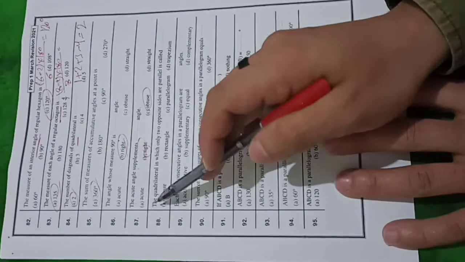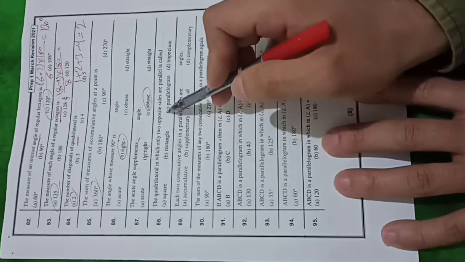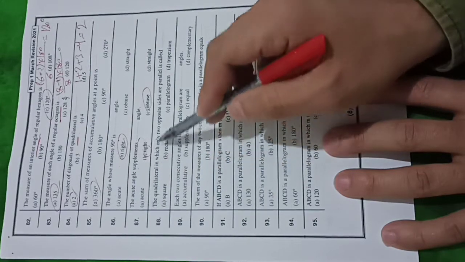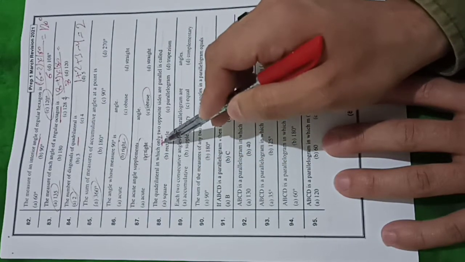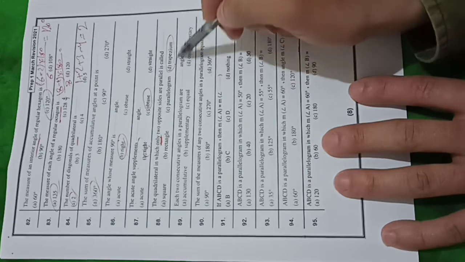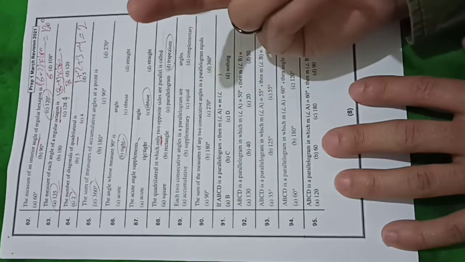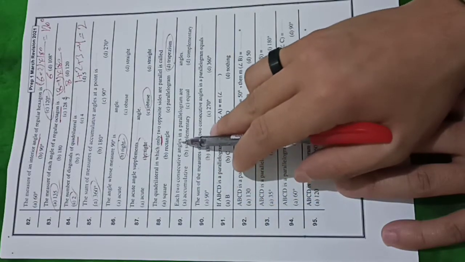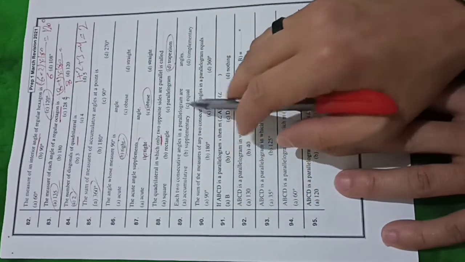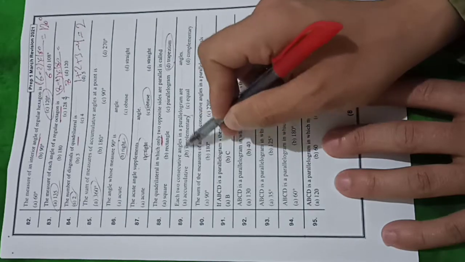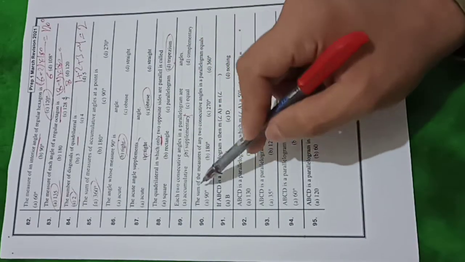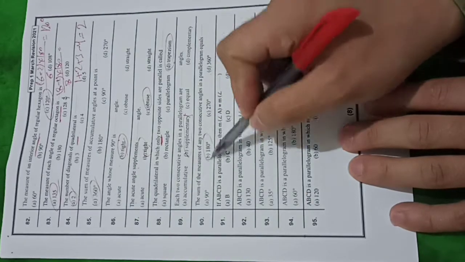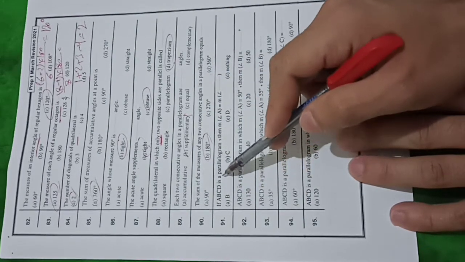Next one: a quadrilateral in which only 2 opposite sides are parallel is called a trapezium. A trapezium has only 2 opposite sides parallel and not equal in length. Each 2 consecutive angles in a parallelogram are supplementary. Their sum equals 180.